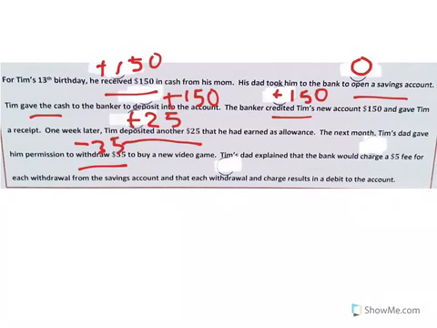Tim's dad explained that the bank would charge a $5 fee for each withdrawal from the savings account. So that's another -5, right? They're taking away $5 from you. And that each withdrawal and charge results in a debit to the account. Debit is taking away, right? So that's negative. A withdrawal is negative. So if you're taking out of the account, that's negative. It looks like subtraction, it is subtraction. If you're adding to the account, well, that looks positive, right? It looks like the addition symbol because you're adding money to the account. Just makes sense. All right.